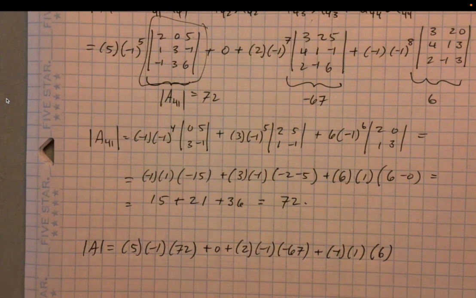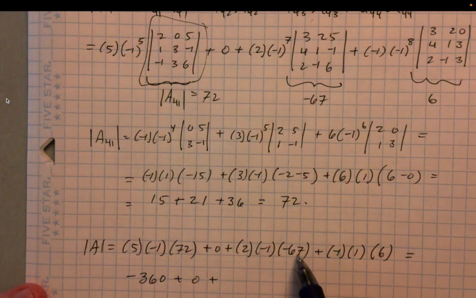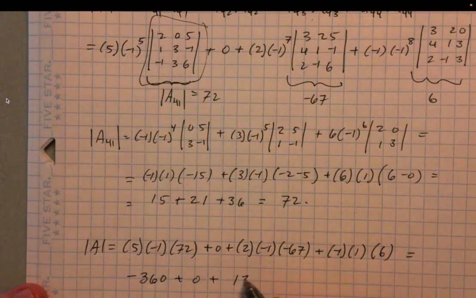And so you can go through and figure this all out. What is this? 72 times 5, that's 360, negative. Plus 0 plus, now what is this? 67 times 2 is 134, and so this is plus 134.